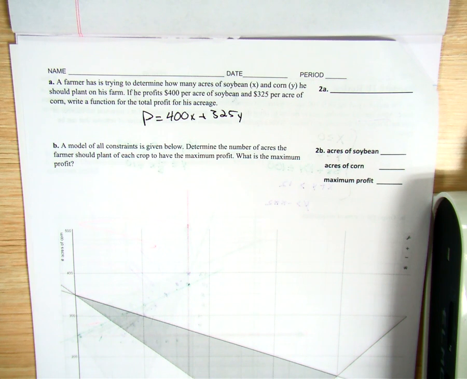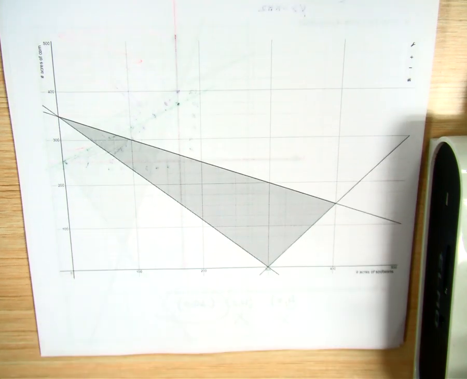Okay, and then they give you the graph this time, and you need to determine the number of acres to maximize profit. Now we talked about that when you're trying to maximize and minimize stuff, the nice part is maximums and minimums will always happen at these corners.